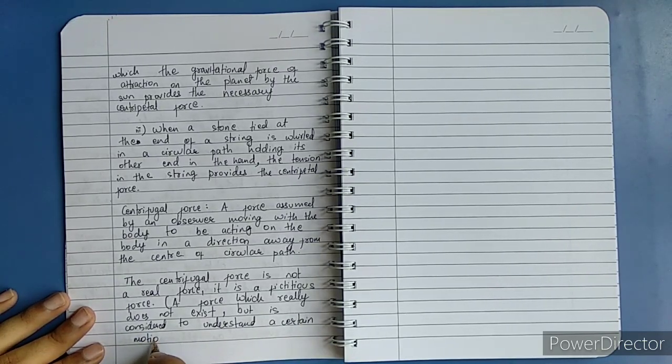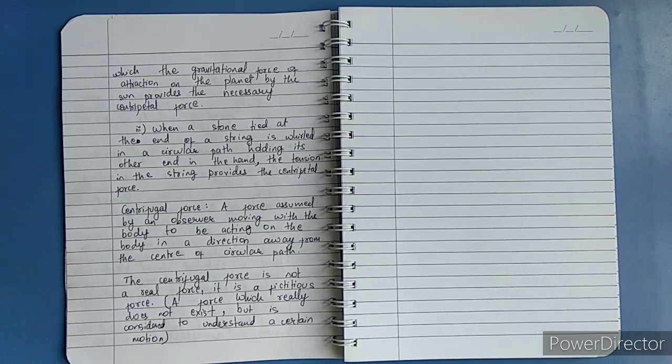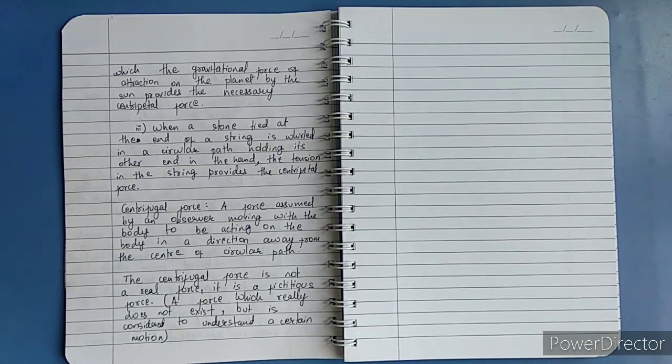Just like when you tie a stone to a thread and you whirl it around, if you suddenly cut the string, the stone will move away from the center. That movement is described by this centrifugal force. This is not a real force, it is a fictitious force. So a force which really does not exist but is considered. We consider it so that we can understand the motion of that stone which on cutting the thread moves away from the center. So this force is called the centrifugal force.